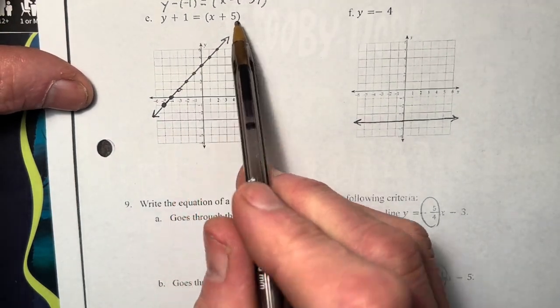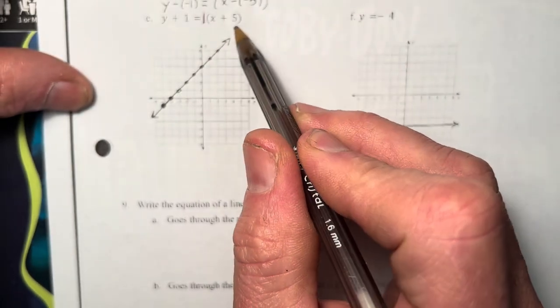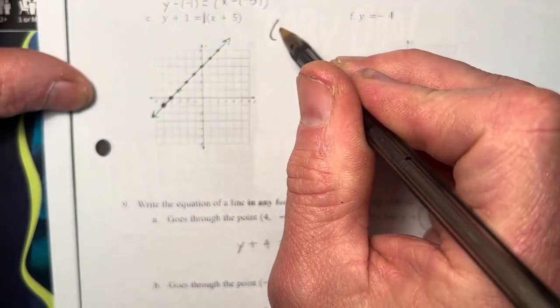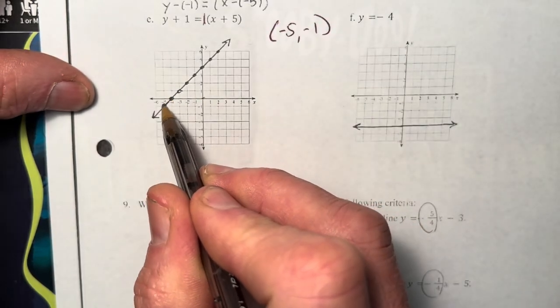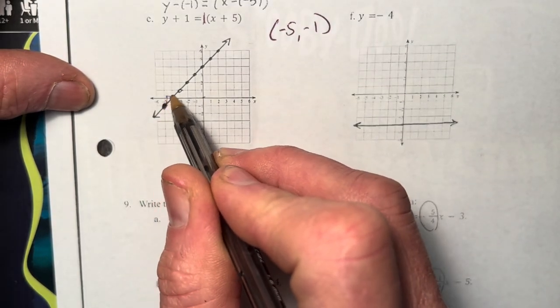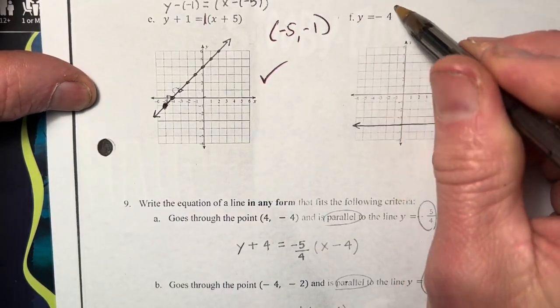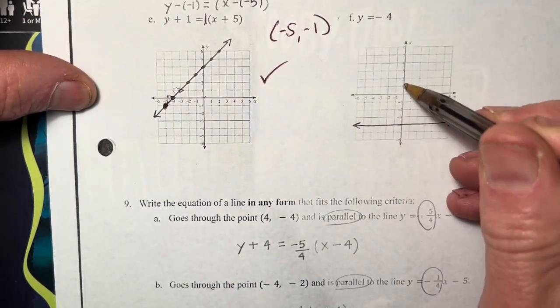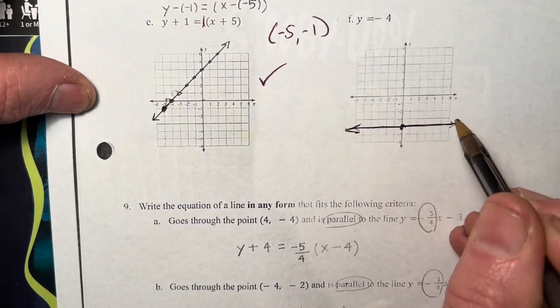This one is a slope-intercept form where there's a little invisible 1 out there for the slope, and my starting point is the point -5, -1. So -5, -1 is down there, and I go up 1 over 1, up 1 over 1. There we go. Y equals -4 is simply on the y-axis, go to -4, and then we don't know what x is, and we don't care, we just make a horizontal line.